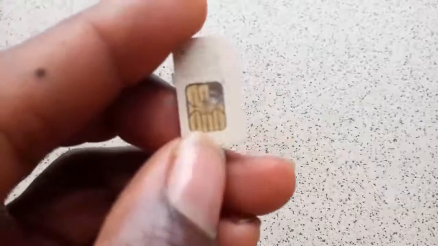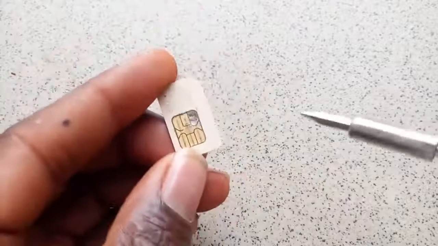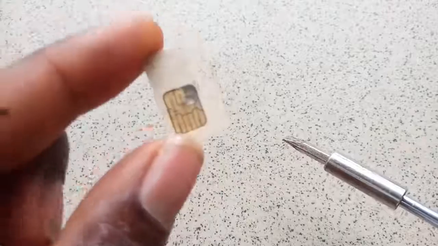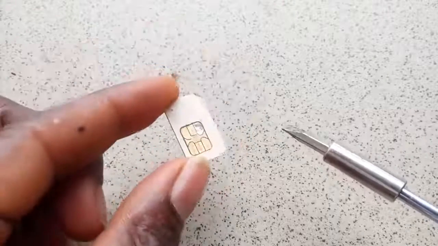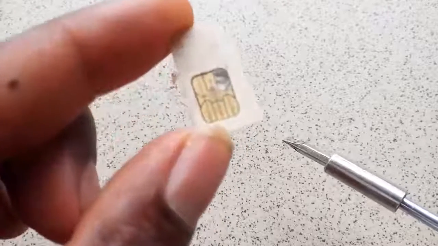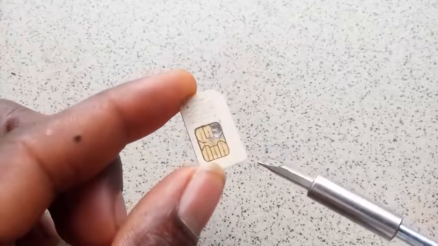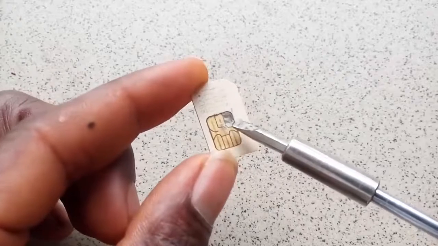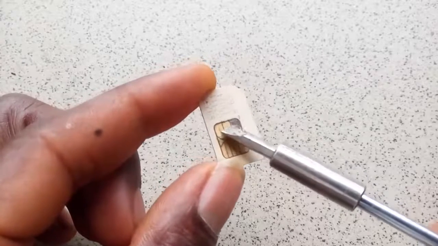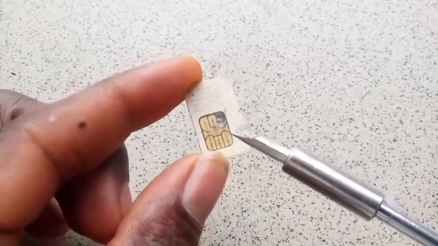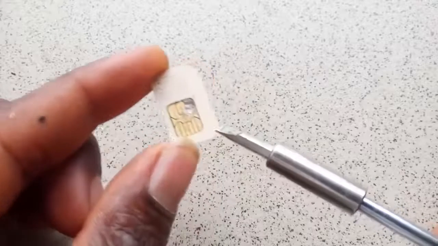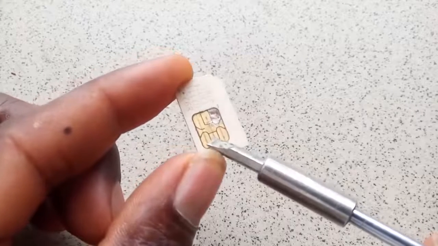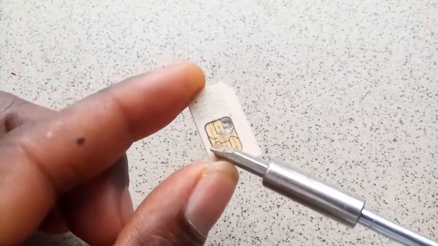So this is how you need to scratch the SIM. And on the second one, when you have 6 of this SIM, you take the first SIM out of the 6, you scratch this part. Now you take the second SIM, you scratch this one. You take now the third SIM, you scratch this other part. Take the fourth SIM, you scratch this other part. Take the fifth SIM, you scratch it. Take the other one, you now scratch this part.